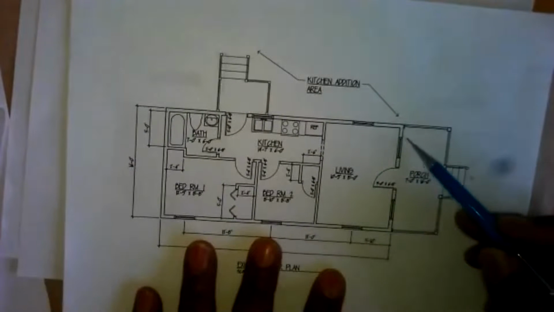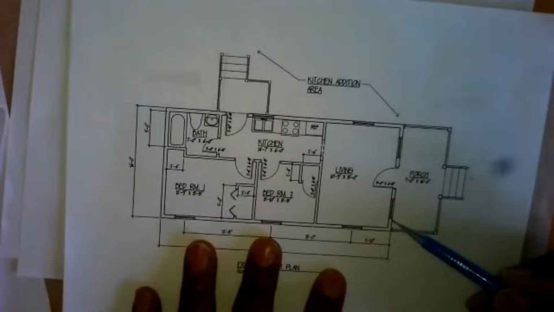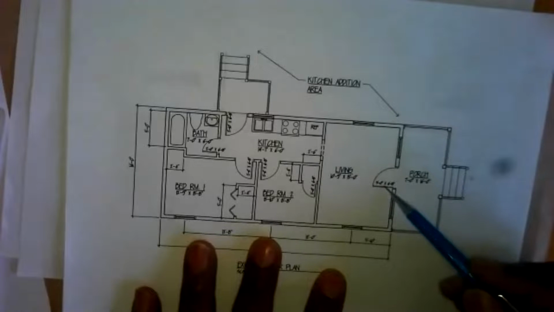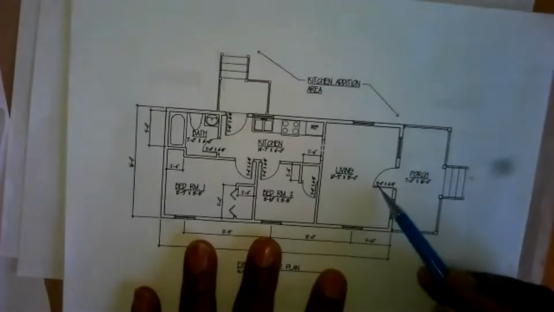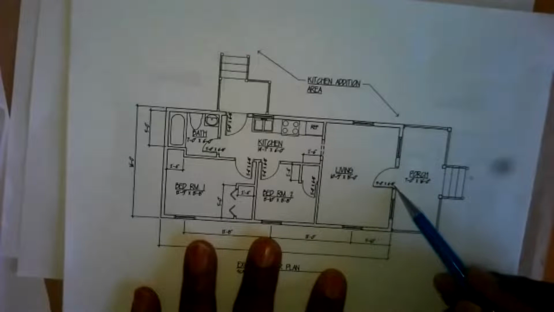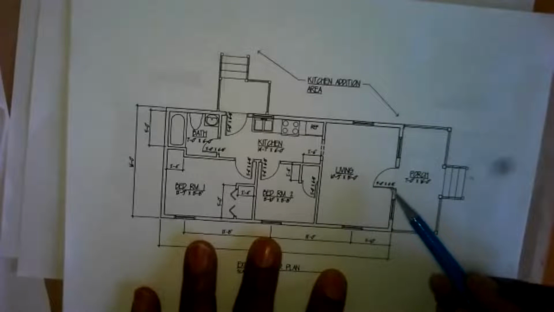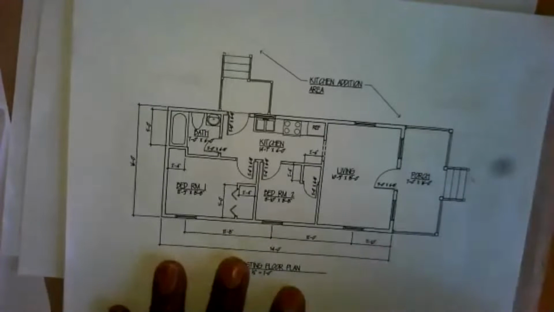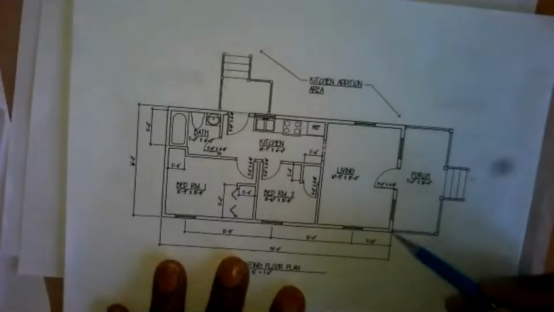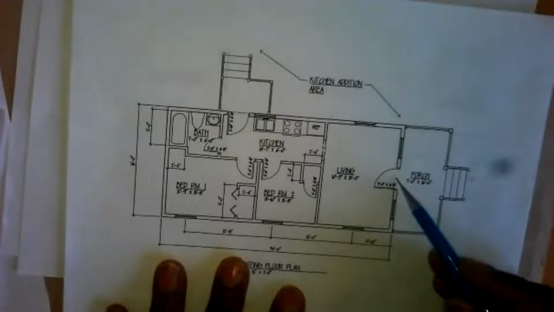We see here, this is the front elevation. You see that this entrance door is giving you the dimensions here. It is 3 feet wide and 6 feet high, and all that we're going to be doing is just creating the door openings. We see that this door is centered about this wall.